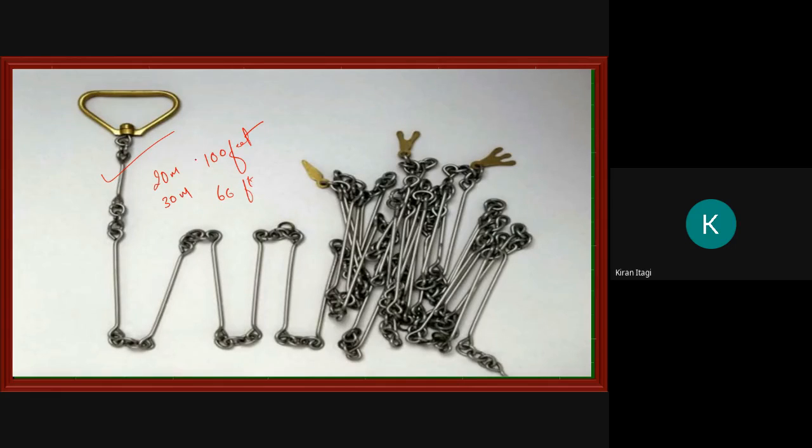We have different types of chains. This 20 meters means it is the total length of the chain. 30 meter, 100 feet, 66 feet. We will call this one an engineer's chain, Gunter's chain. We will go into the different types of chains.